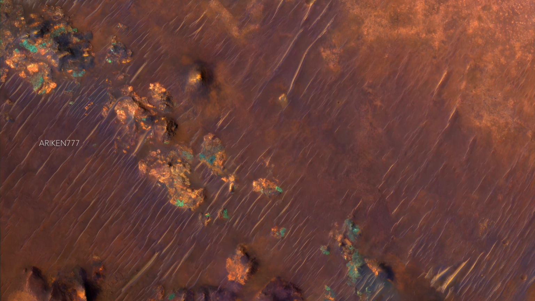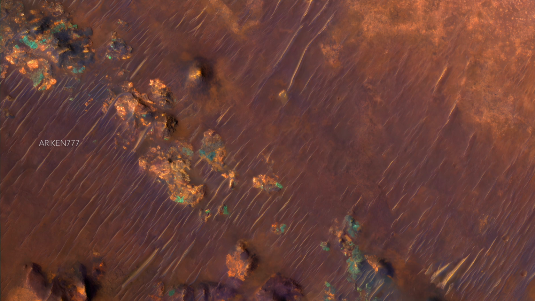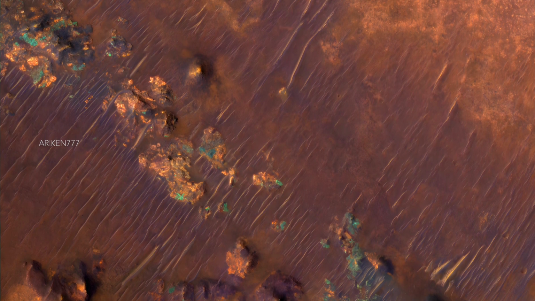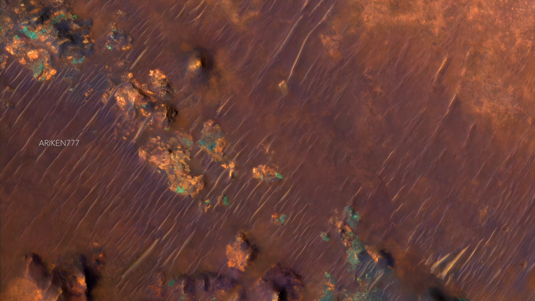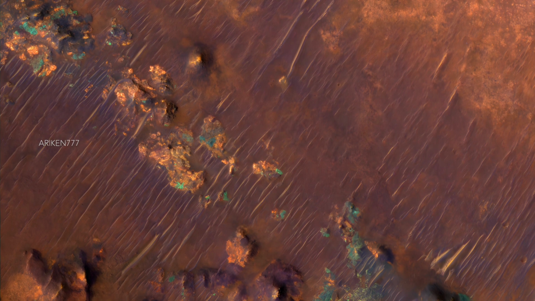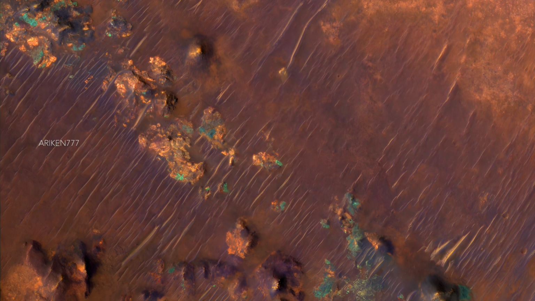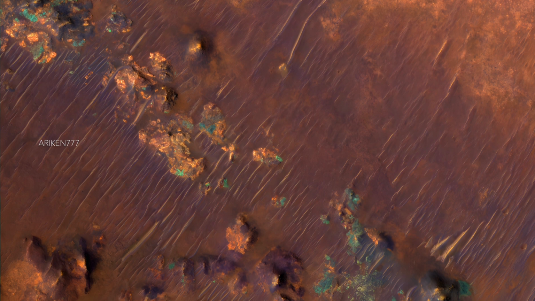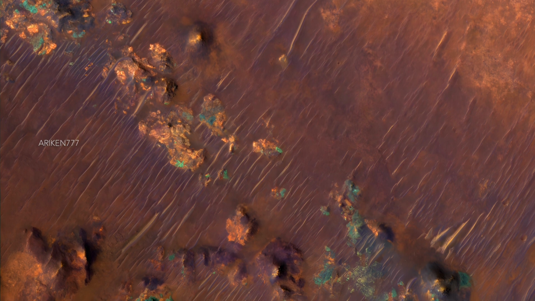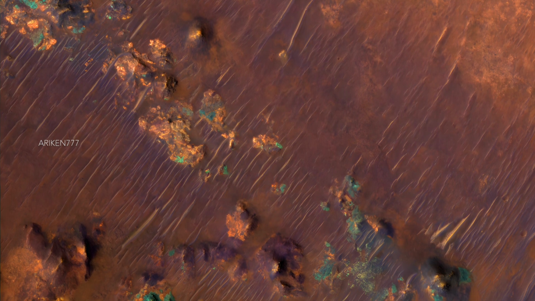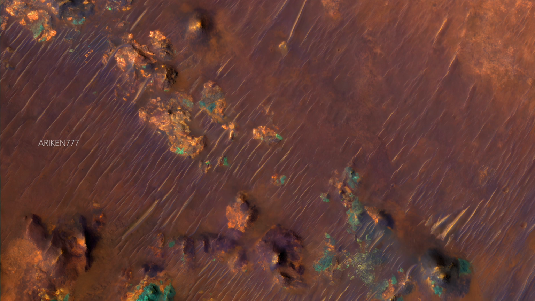A portion of a trough in the Nili Fossae region of Mars is shown in this image. The region has one of the largest exposures of clay minerals discovered by the mapping spectrometer called OMEGA on the European Space Agency's Mars Express orbiter. These minerals have also been mapped in greater detail by the Compact Reconnaissance Imaging Spectrometer for Mars on the Mars Reconnaissance Orbiter. The image covers an area nearly 1 kilometer wide and is a composite of exposures that HiRISE took in the infrared, red and blue portions of the spectrum.